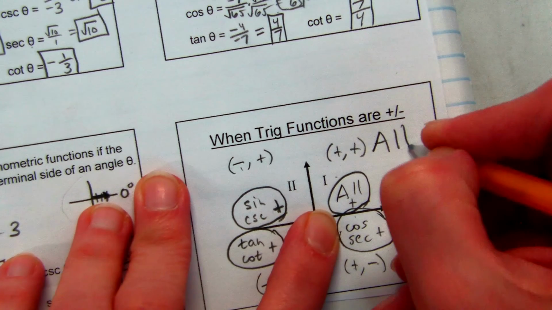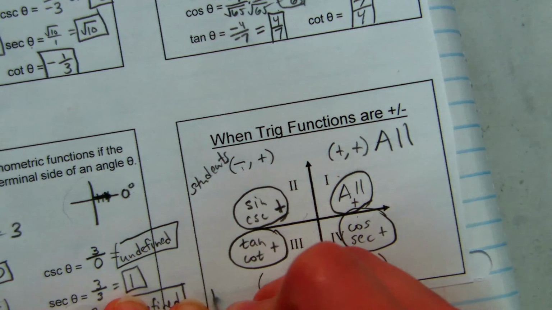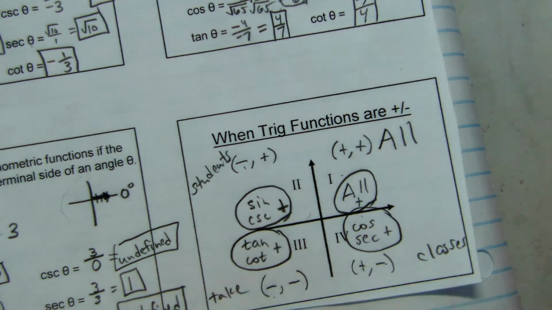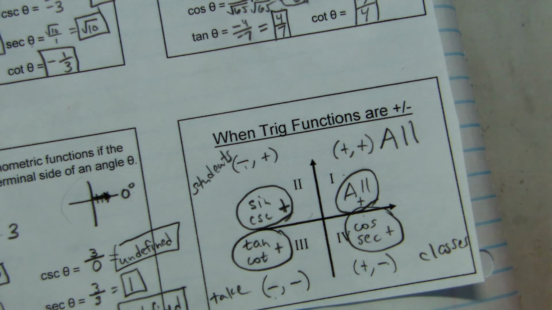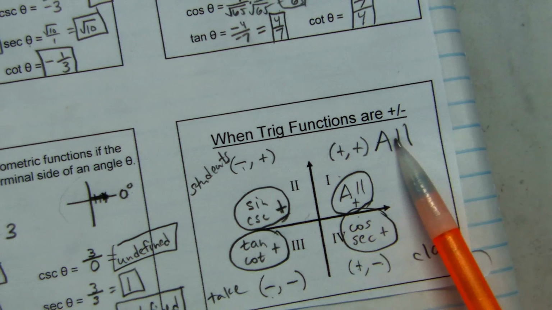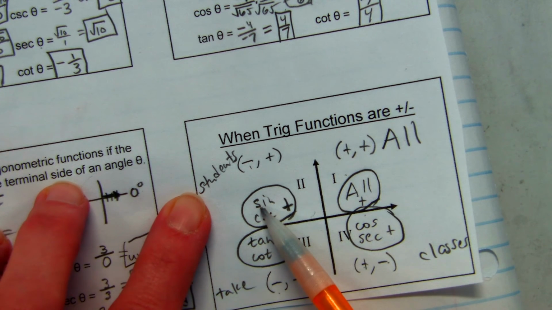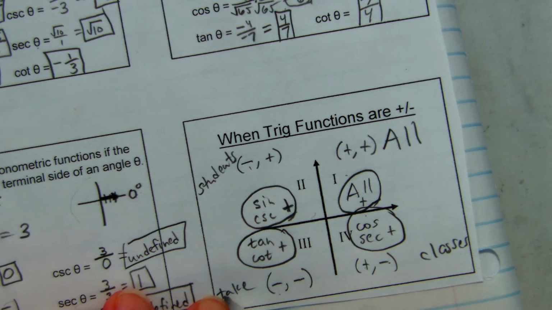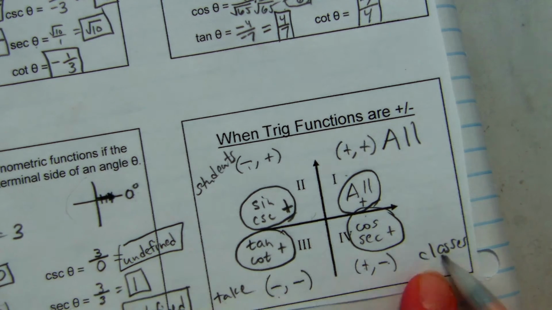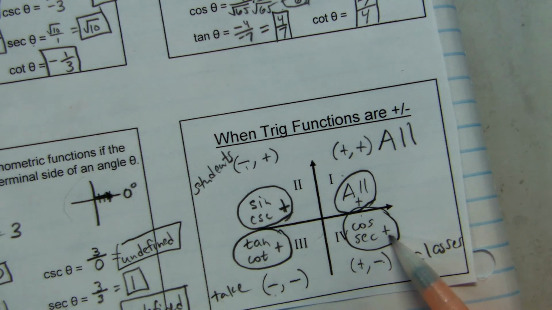It's all students take classes. It's dumb. I've also seen all students take calculus, but that's not true. I didn't like that one. So all students take classes. All of them are positive up here. S is for sine. Sine and its reciprocal would be positive. Take, T for tangent. Tangent and its reciprocal will be positive. And then classes is C for cosine, and its reciprocal would be positive.